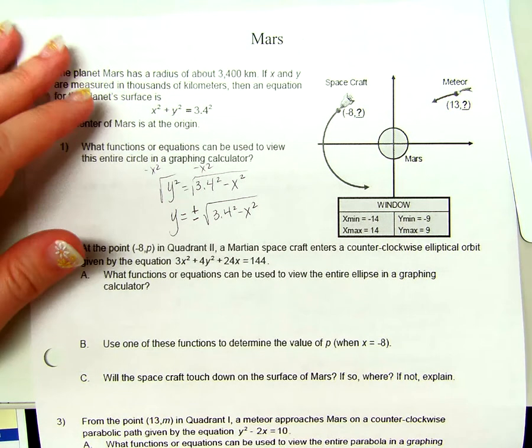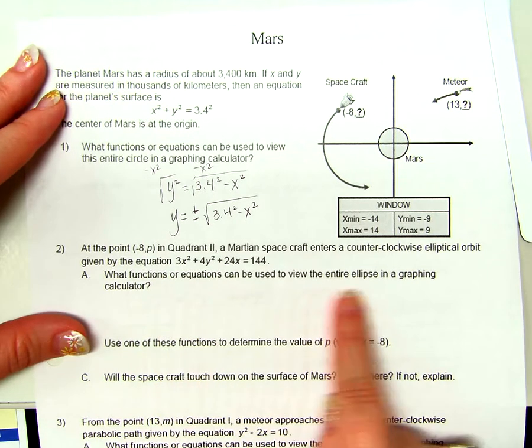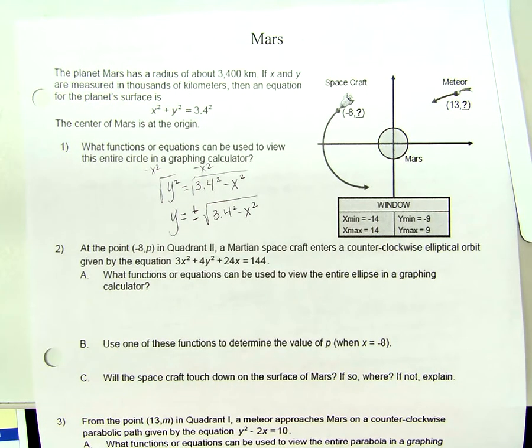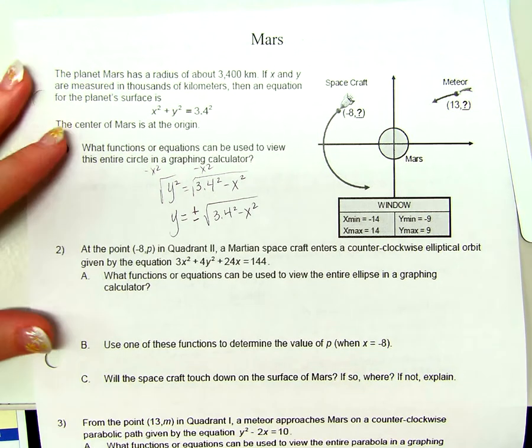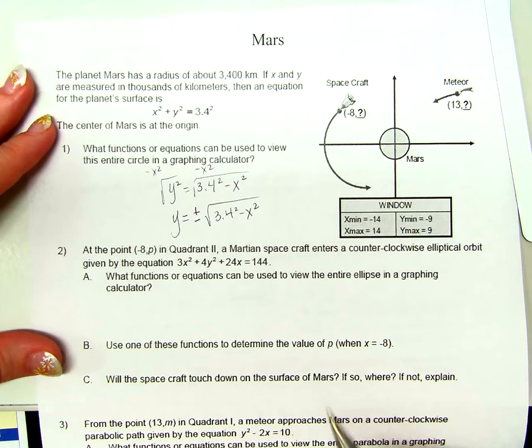Yes. Okay. What functions or equations can be used to view the entire ellipse in a graphing calculator? How is that any different than the problem before it? It's not, is it? Okay. We still have to solve for y, don't we? Now, it's a little bit more involved. Does that make it harder?